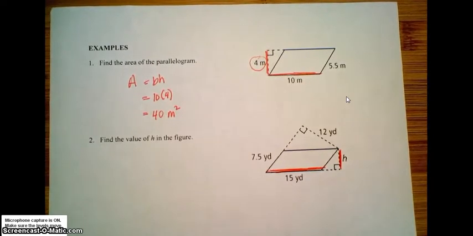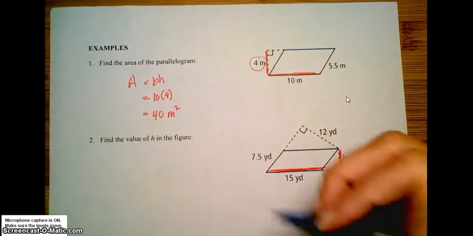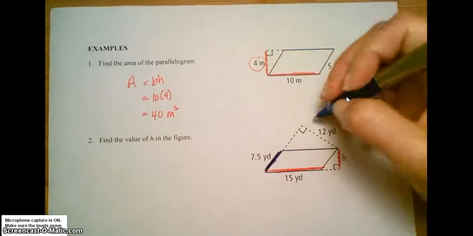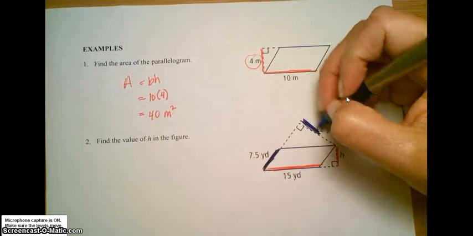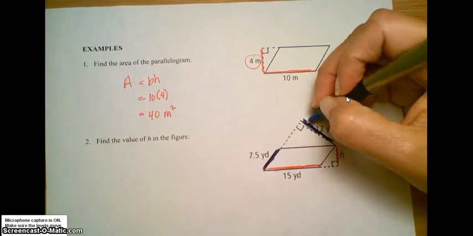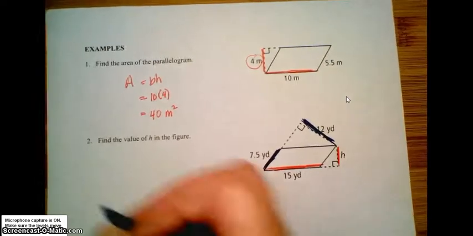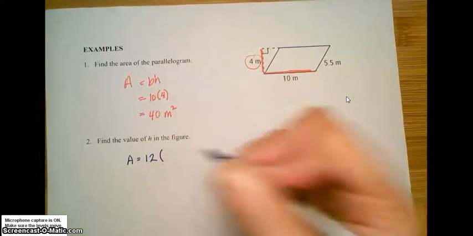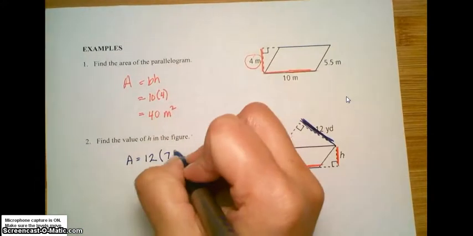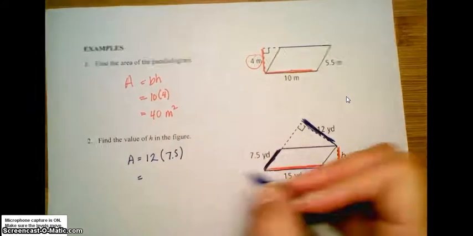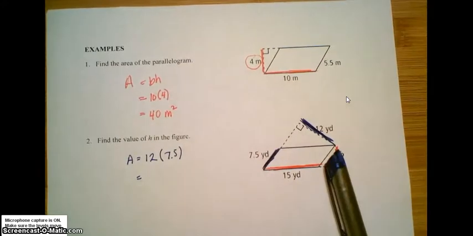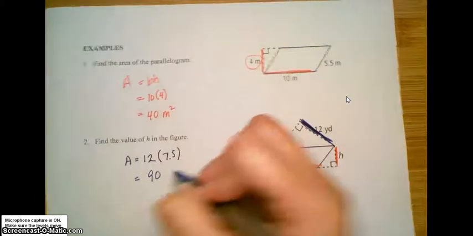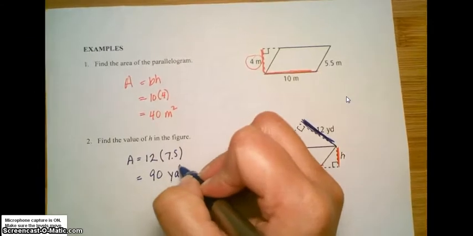When I use this side, the 7.5 as the base, you can see that the perpendicular segment that goes with it, coming across from the other opposite base, is 12. So the area of this parallelogram is 12 times 7.5, which is going to turn out to be 90, and that's going to be the area, yards squared, of my parallelogram.